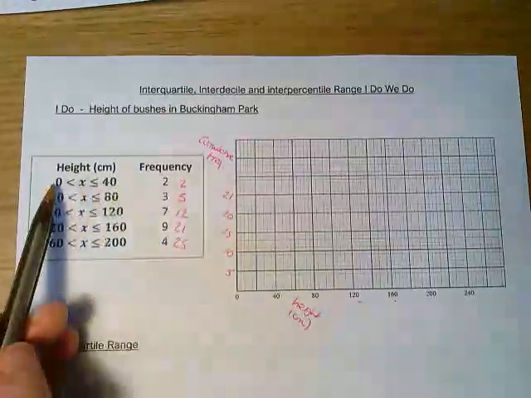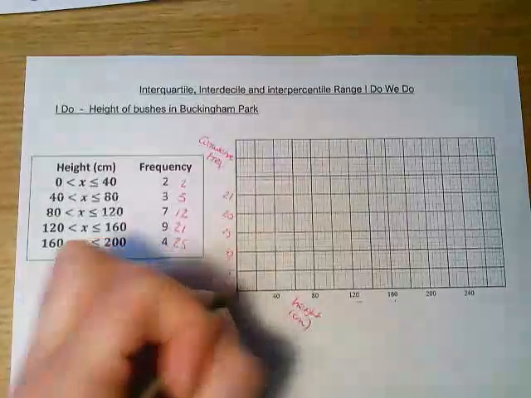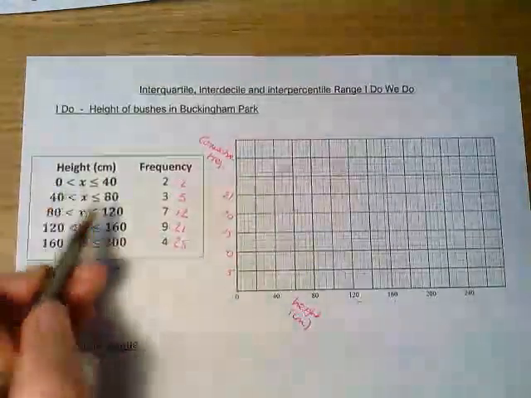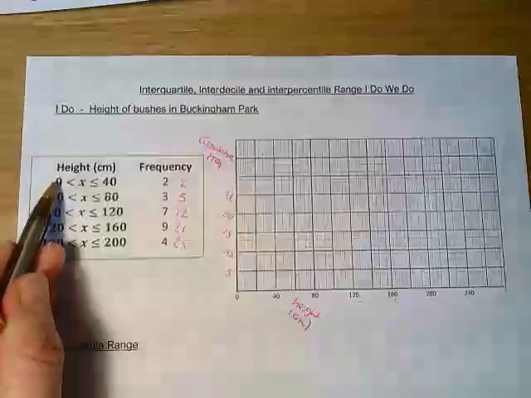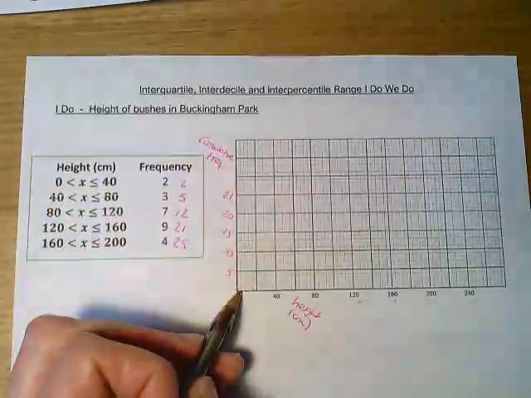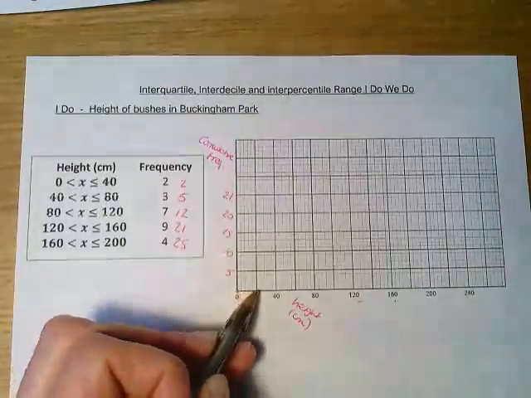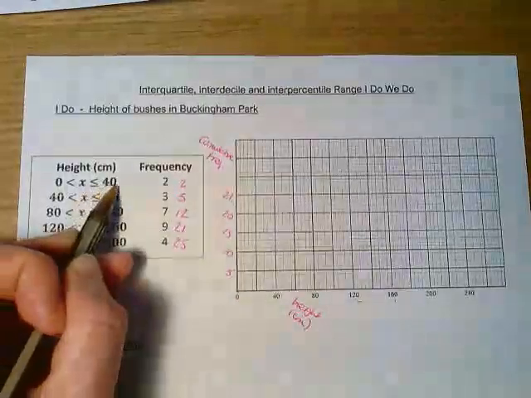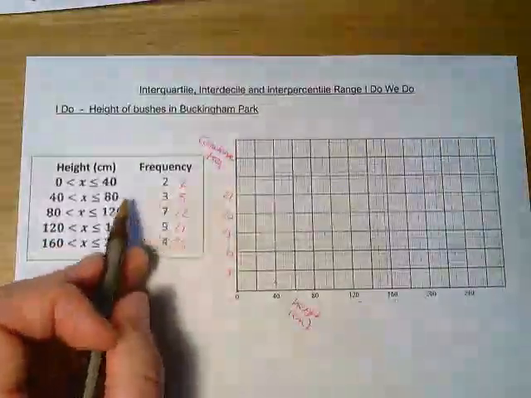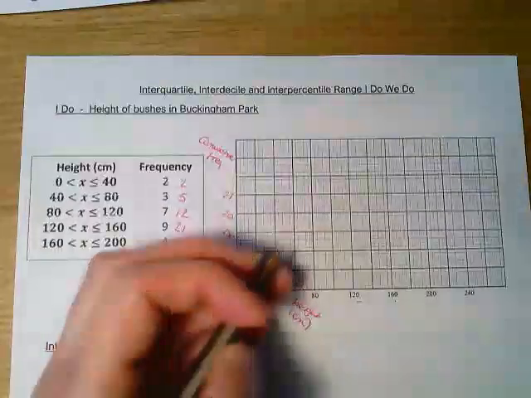Okay, so something we need to remember about cumulative frequency is that we plot at the top of each class. So starting at 0 centimetres, we're going to say we've got 0 bushes at 0 centimetres, which makes sense, doesn't it? But it would also apply to the minimum of your first class and a height of 0. Here the minimum is also 0, so we start at the origin. The next thing we plot at is 40, the top of that class, height of 2. Then the top of that class, height of 5, so 80 is 5.